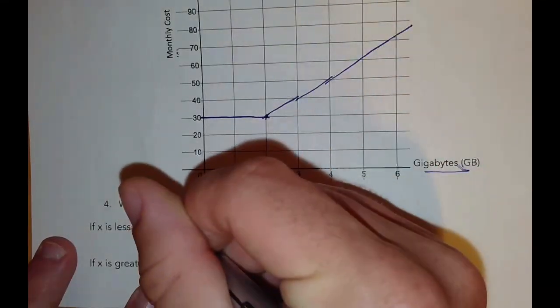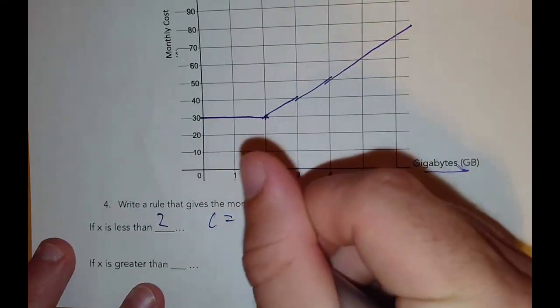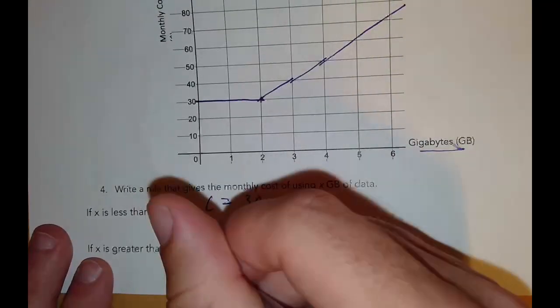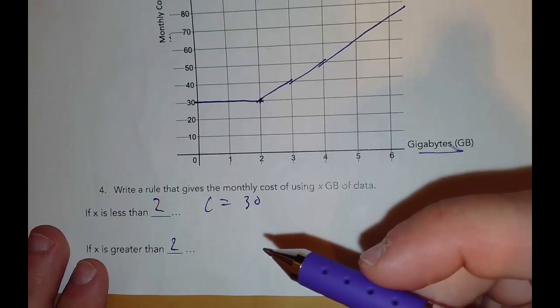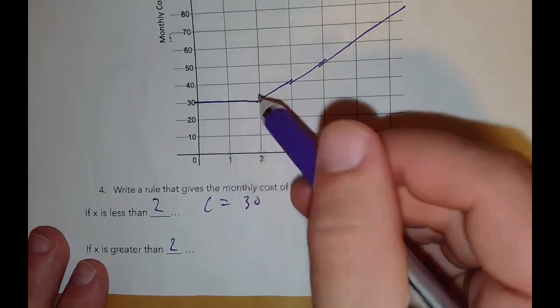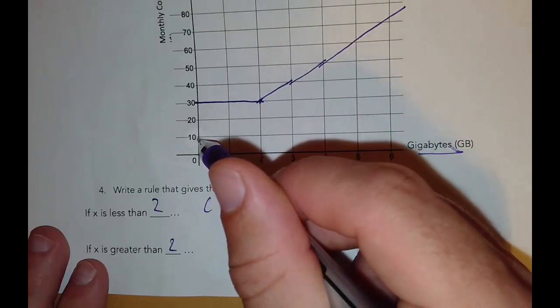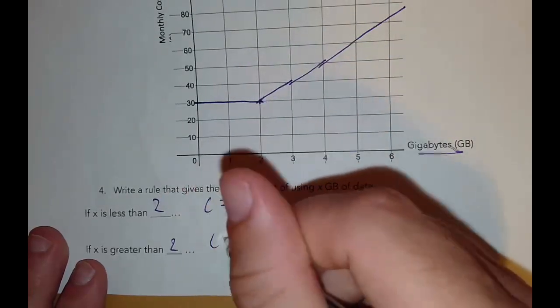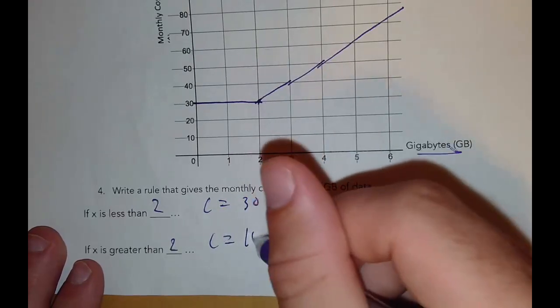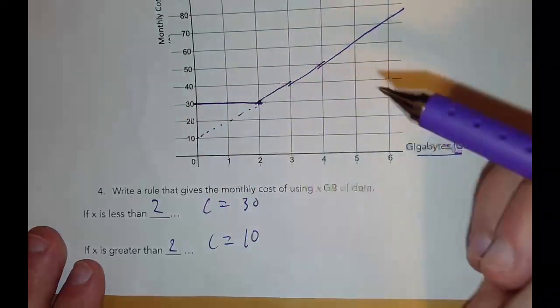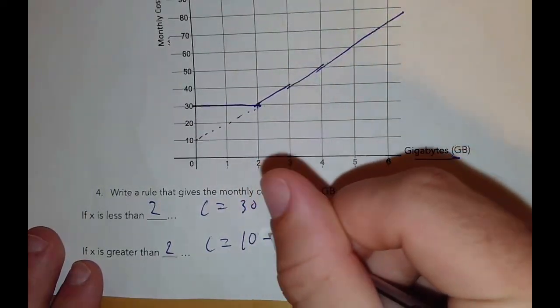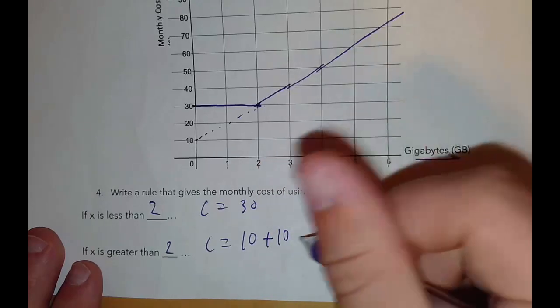And we're going to write a rule for this. So this is saying that if x is less than 2, you're going to pay $30, right? But if x is greater than 2, you are going to pay, well, we're trying to find a function here. We can write this as c equals 10 plus 10x.